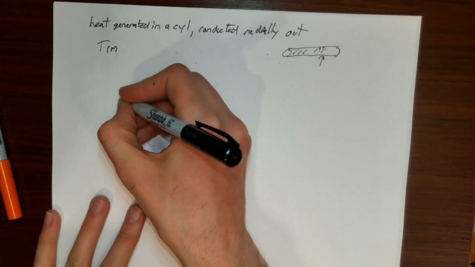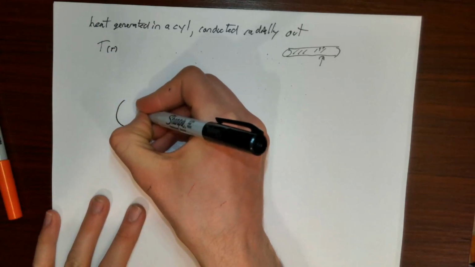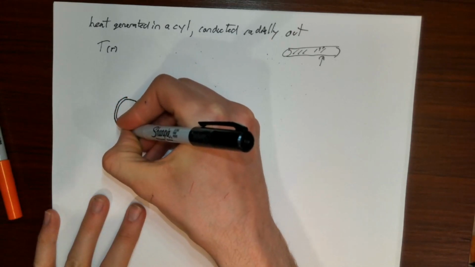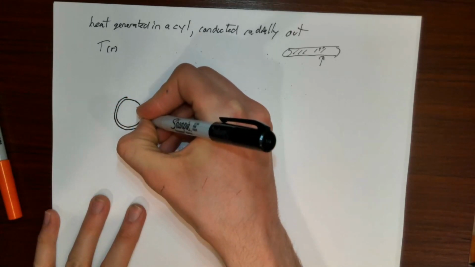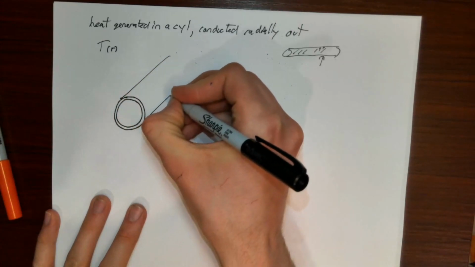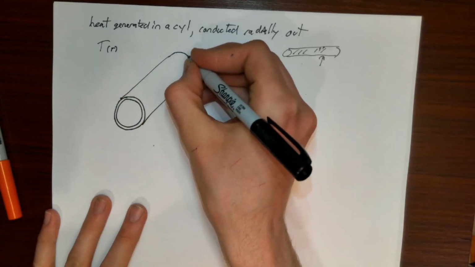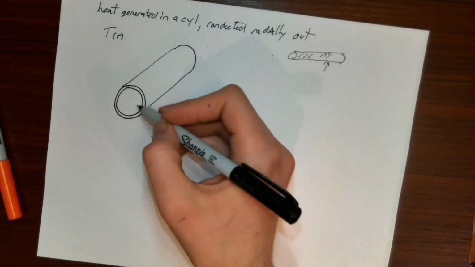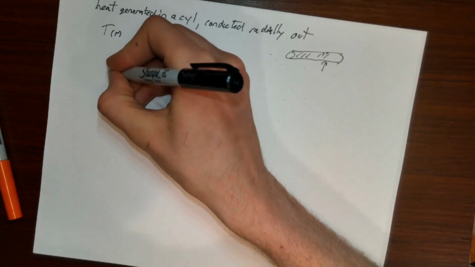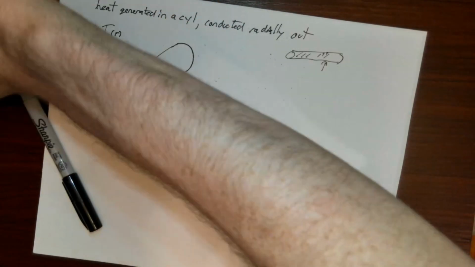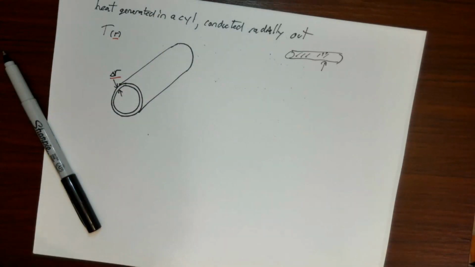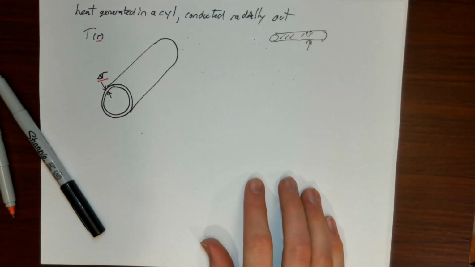Well, because temperature varies with r, I would want to define a shell with a delta dimension delta r, right? Basically, because temperature varies with r, I want to choose r as my delta dimension to help deal with it.